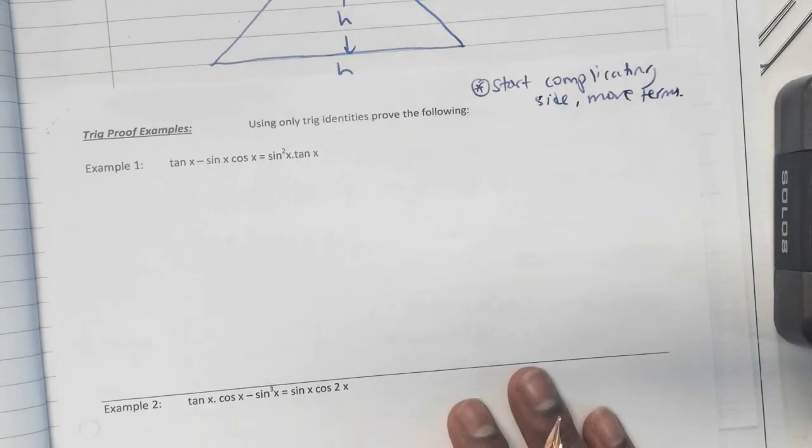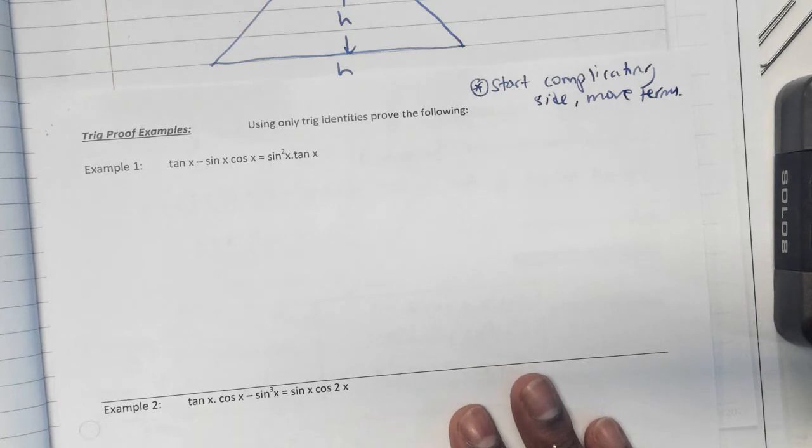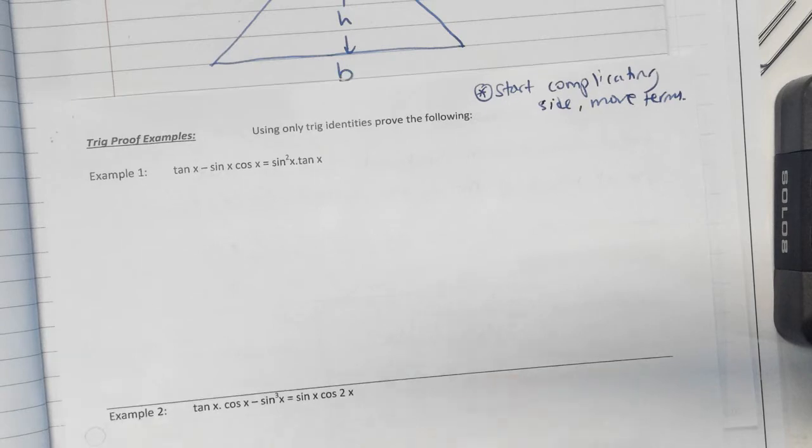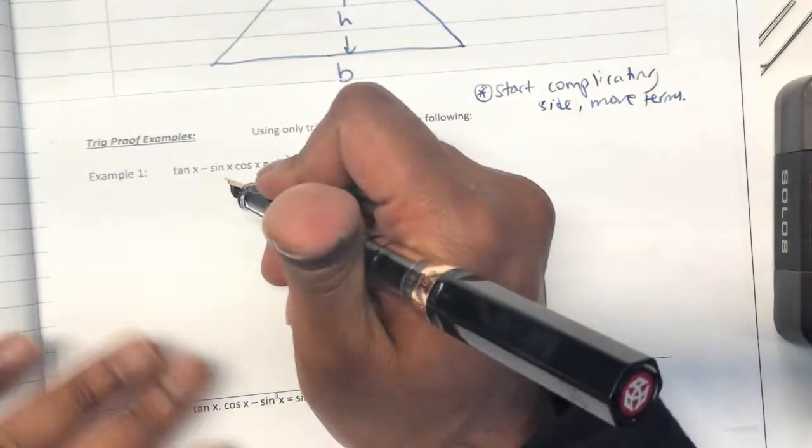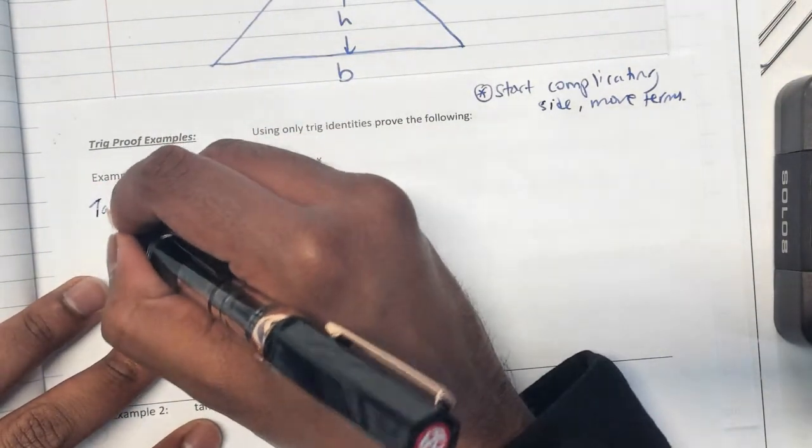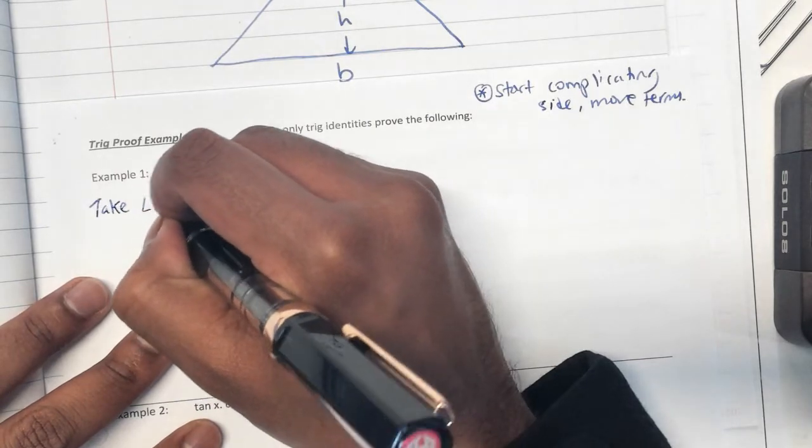It's normally easier to simplify something than to expand it and pull things out of nowhere. In this case you can actually do both because they seem kind of the same. Let's just take the left hand side.